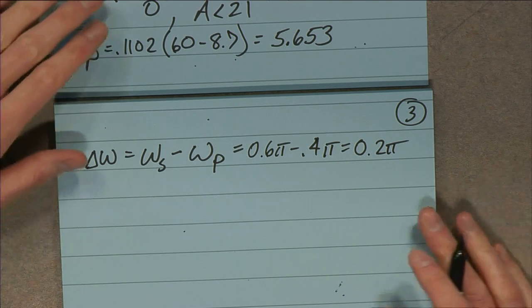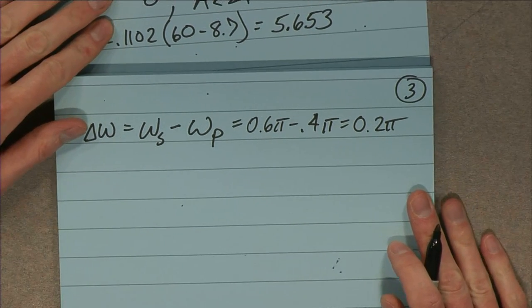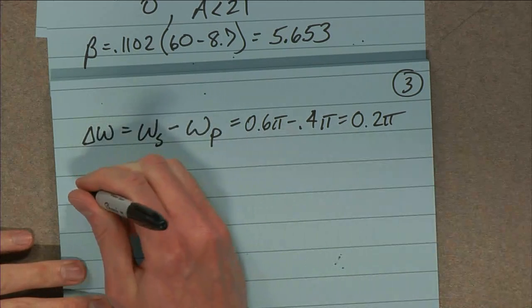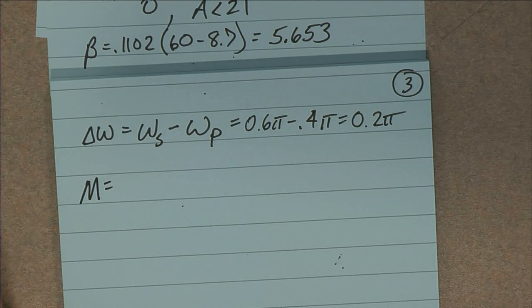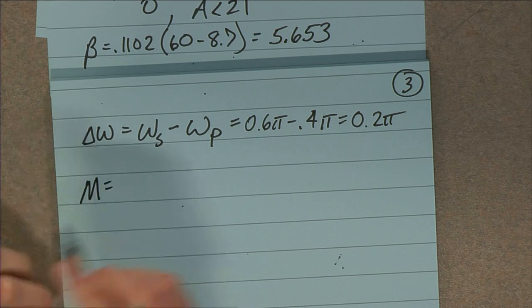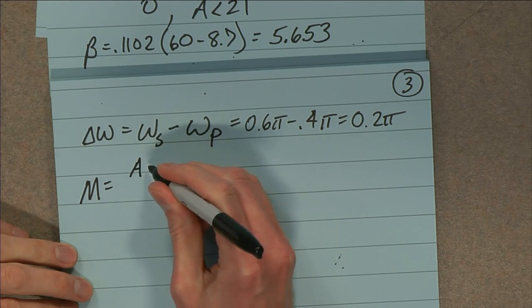Now these equations aren't necessarily straightforward. You remember it's kind of a recipe that we're following here. This shouldn't necessarily be intuitively obvious. So M is kind of related to the order of the filter. I think there's M plus 1 coefficients in the final FIR filter that we're going to create. So that's a pretty important number.